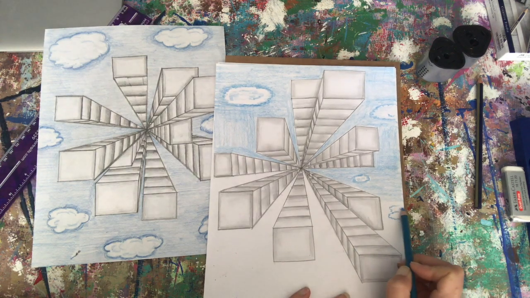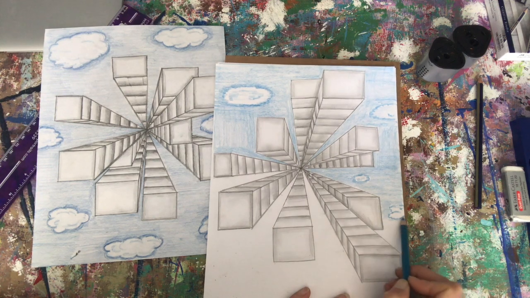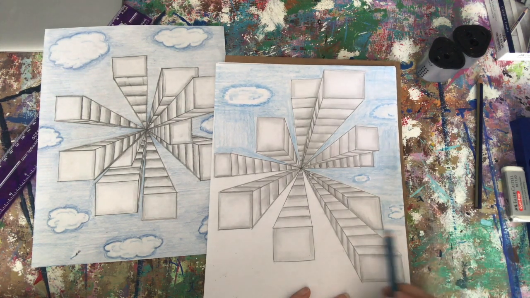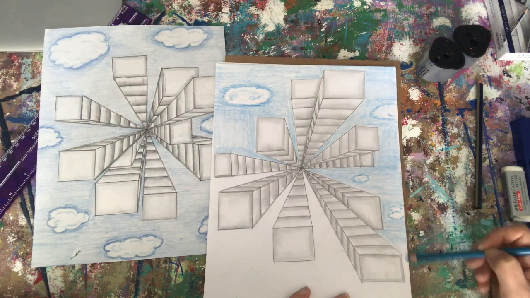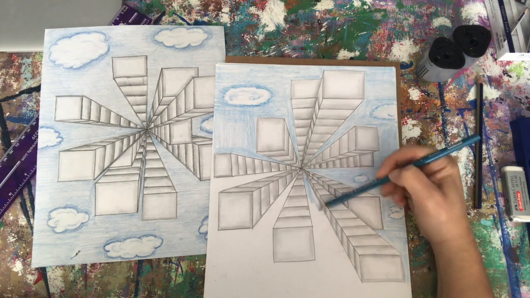Okay, I'm going to keep on going with my background until I'm done making all those little clouds here and there as I color. You don't have to have any clouds at all. You could just have an all blue sky too. That's an option.